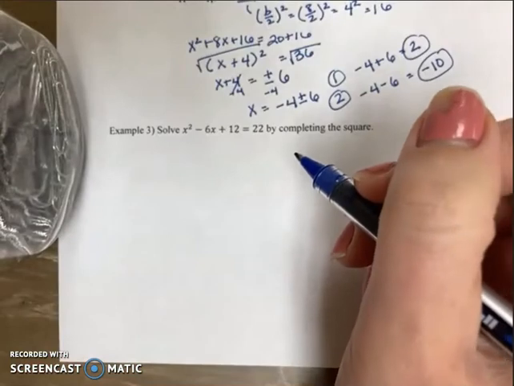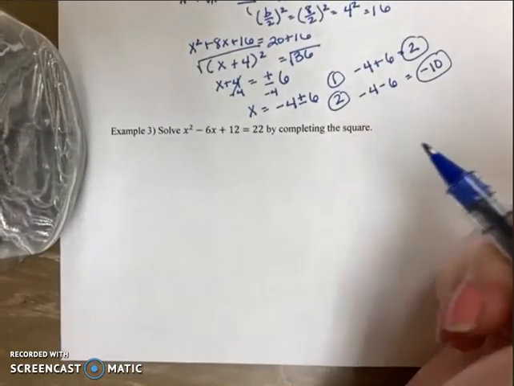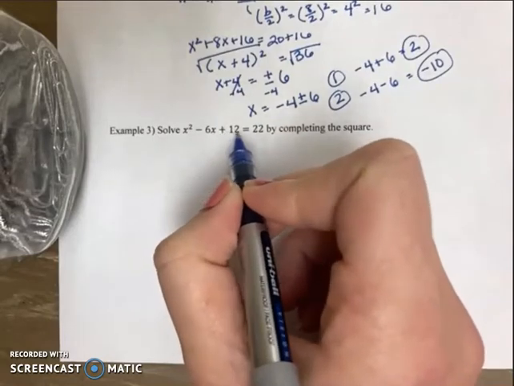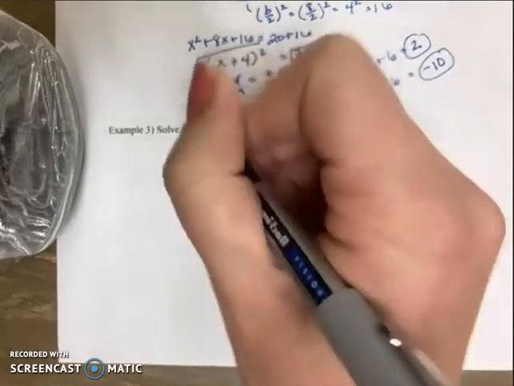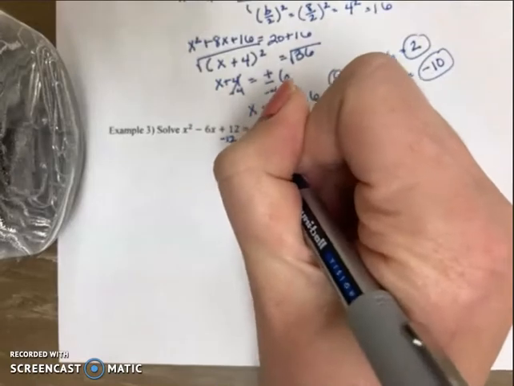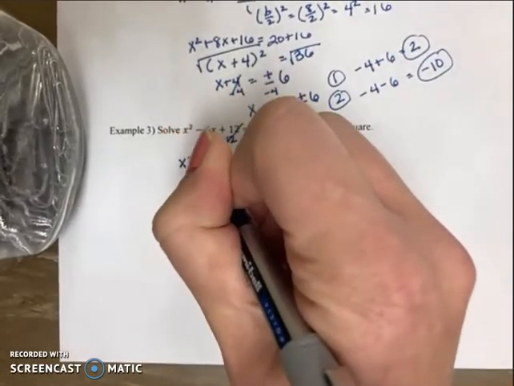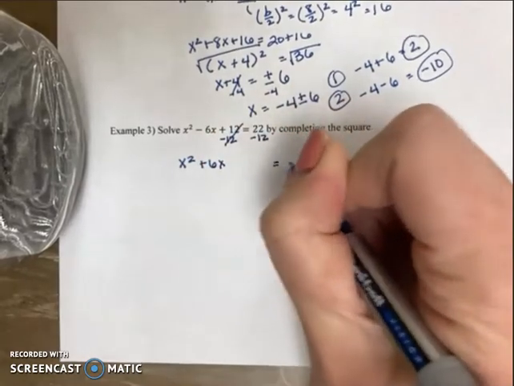Once again, I need to get it in the form x squared minus bx. So I currently have a 12 over here. I need to move it to the other side, so I'm subtracting 12, subtracting 12. That gives me x squared plus 6x equals 10.